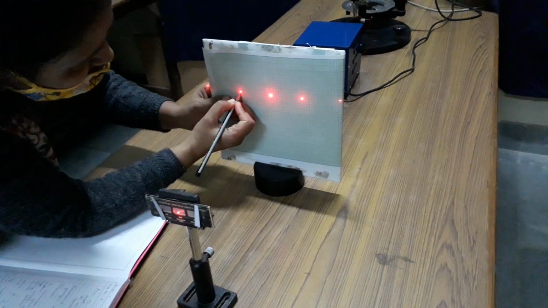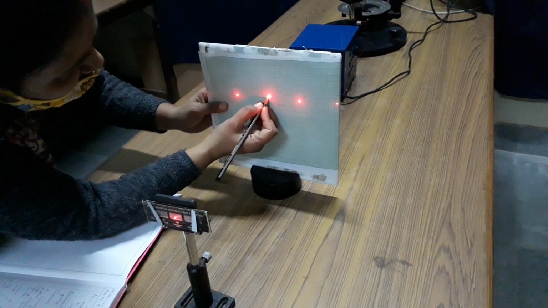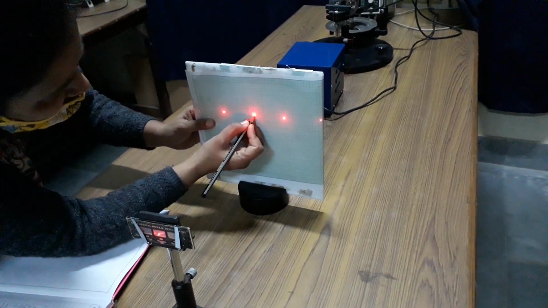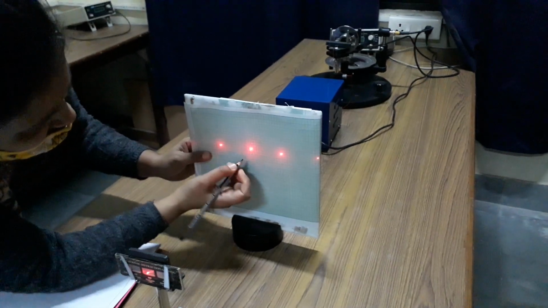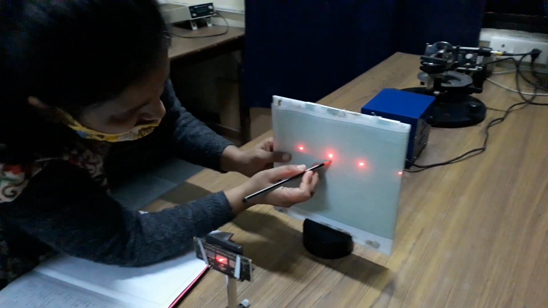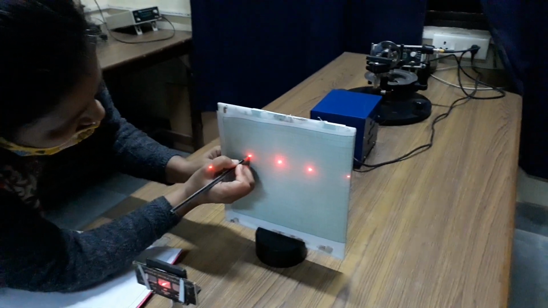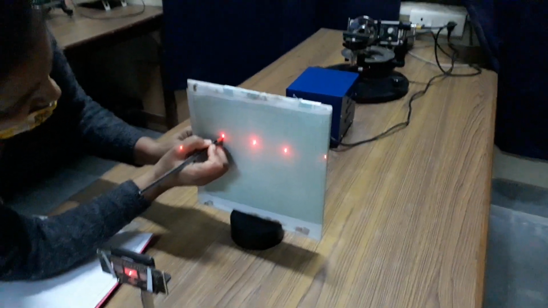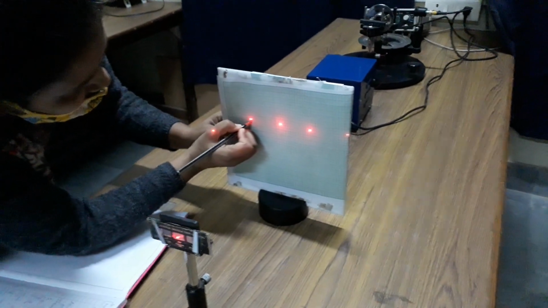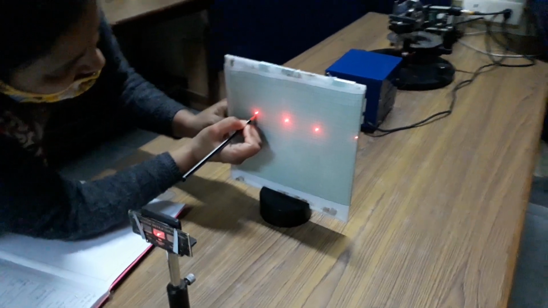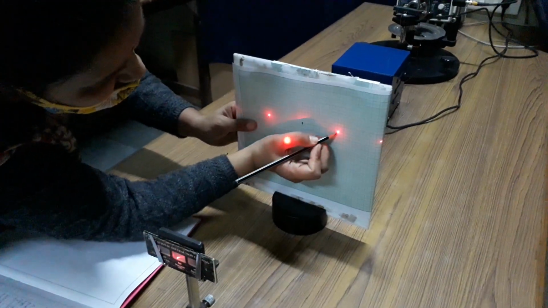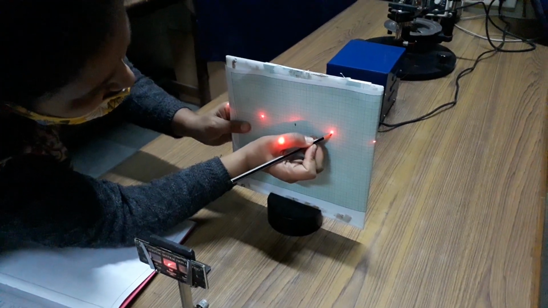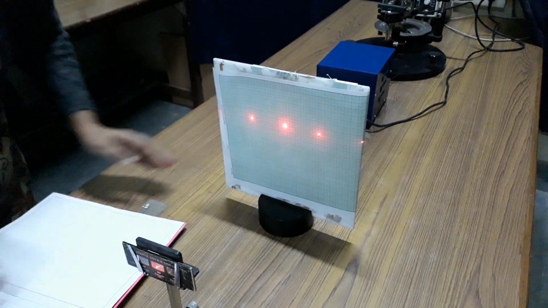To do so, I find the midpoint and make a mark. This is the mark for our 0th order, or the central maximum, and similarly I make a point where I get the first maximum on the left side and the first maximum on the right side.